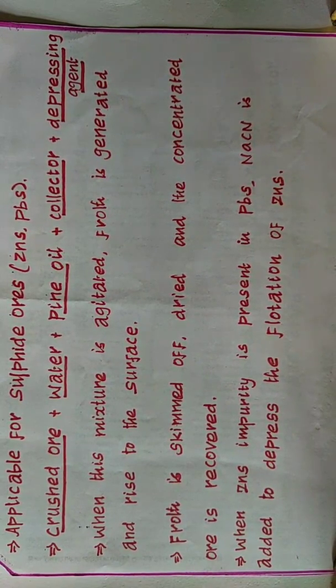This separately can be asked in a 2-mark question. What is the role of adding sodium cyanide in the extraction of lead sulfide? So what is the role of adding sodium cyanide? It is acting as a depressing agent. Is it clear?